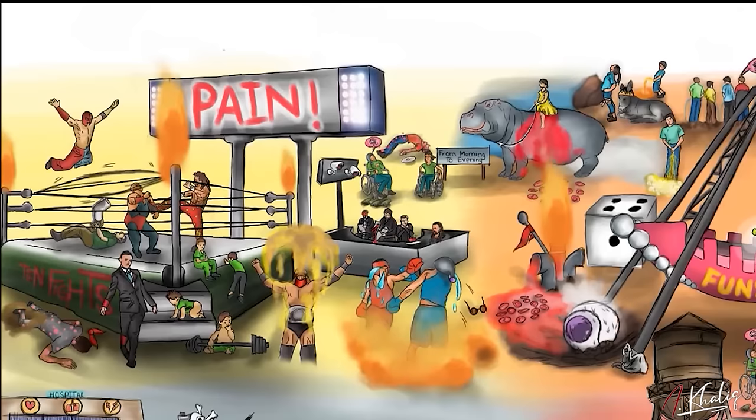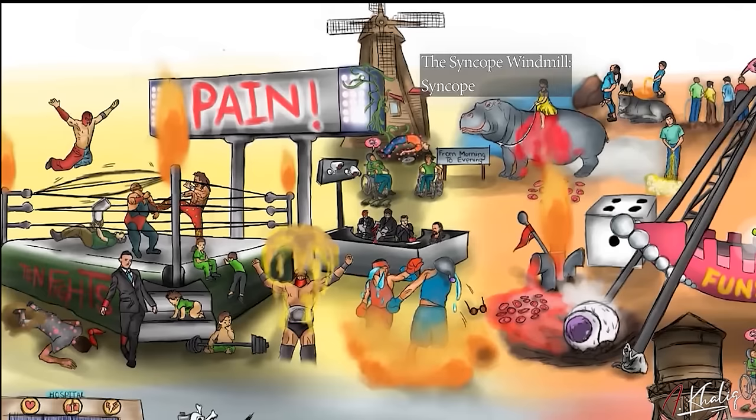Well, these falling glasses are there to remind you of refractive errors of the eye. Ask the patient if they had their eyesight checked or if they regularly wear their glasses. Next up, we draw this syncope windmill. And to learn more about this syncope windmill, head over to my CVS unit.